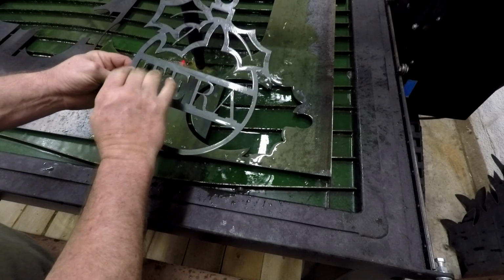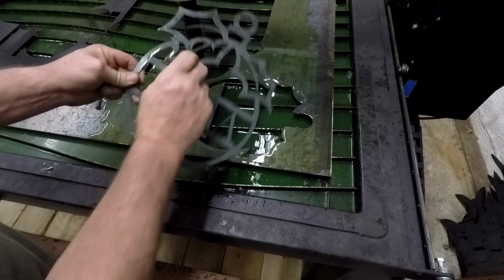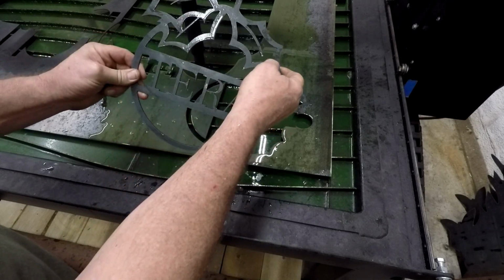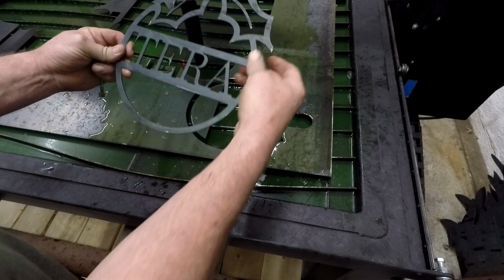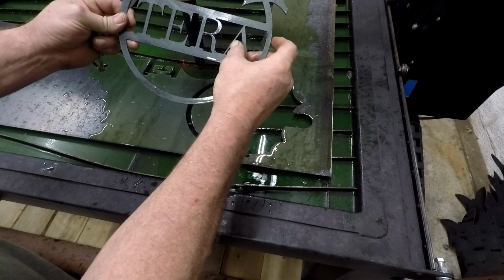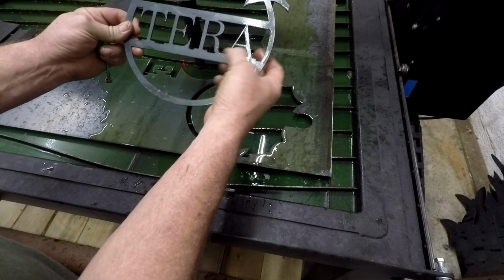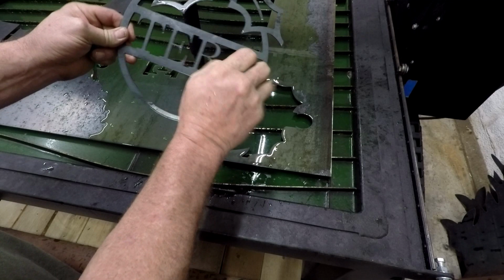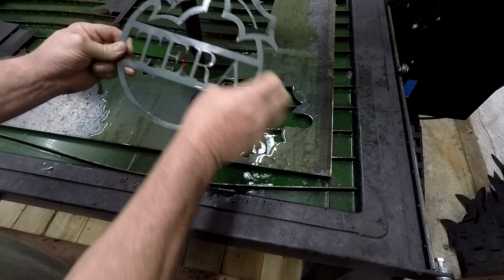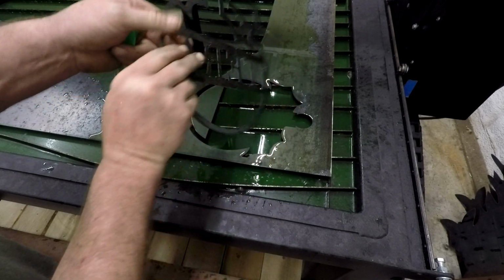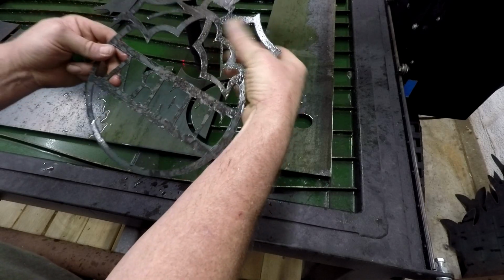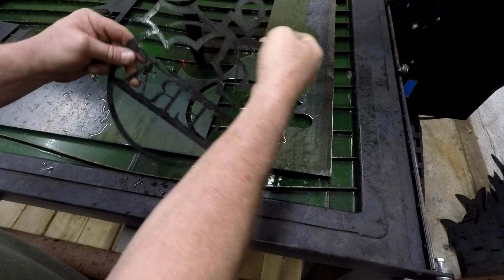All right then, there it is, Tara. Pretty clean. The letters came out good. I'm just picking this stuff off with my fingers. The back's usually where all the dross is, so we'll see how clean it is. Probably not extremely clean, but not too bad either.